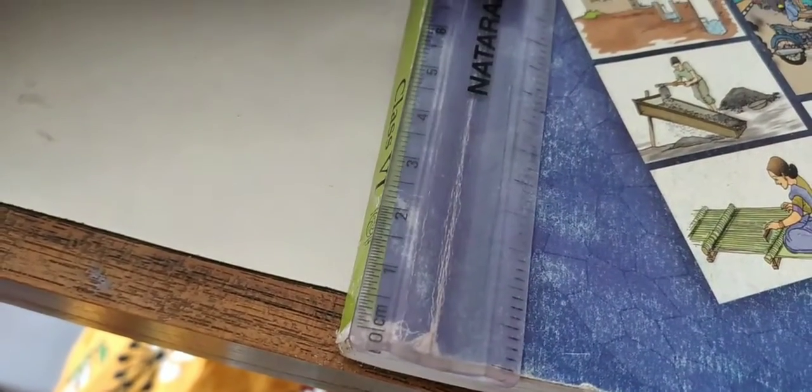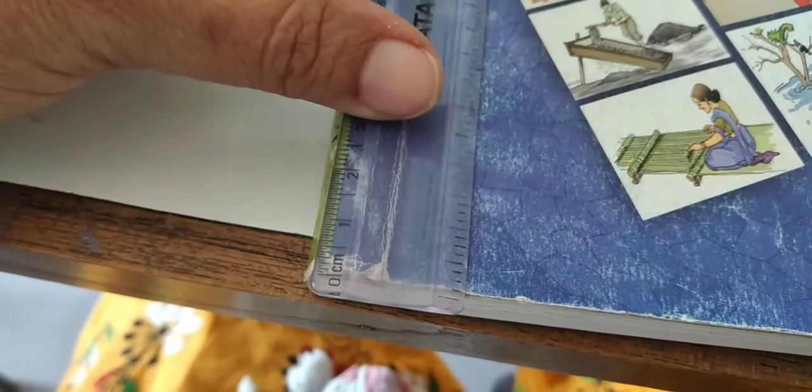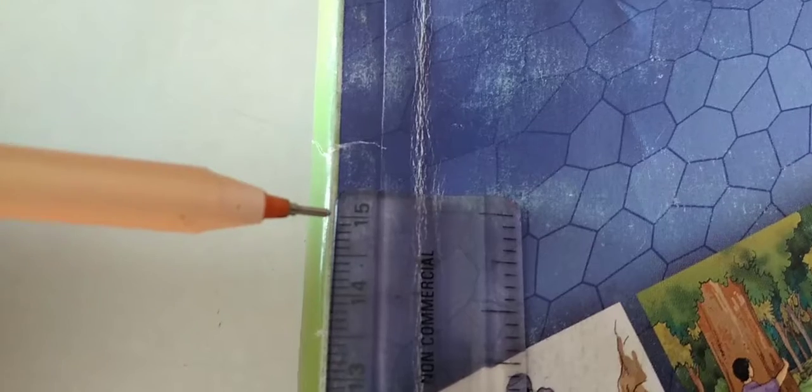Likewise, I will measure the breadth of the book. So I have placed 0 at the start of the book, and here you can see 15. I will mark it over here, and then I will proceed, because I have a smaller scale. Perfectly you have to put it, and exactly you have to mark it here.